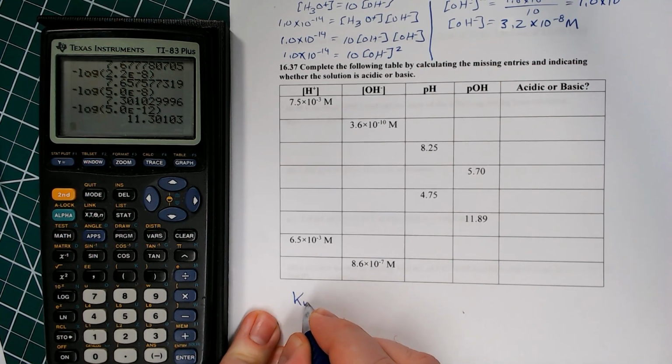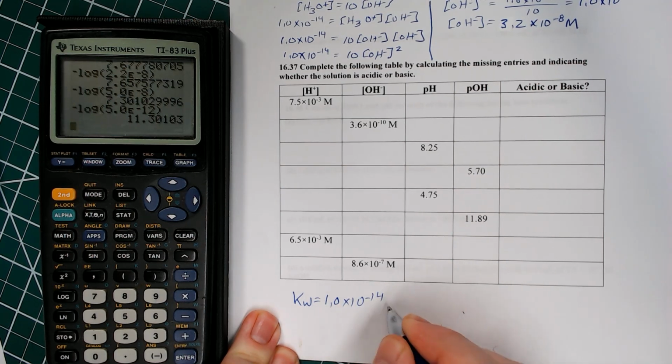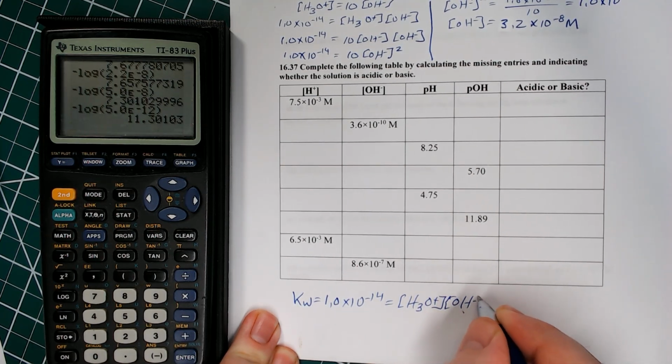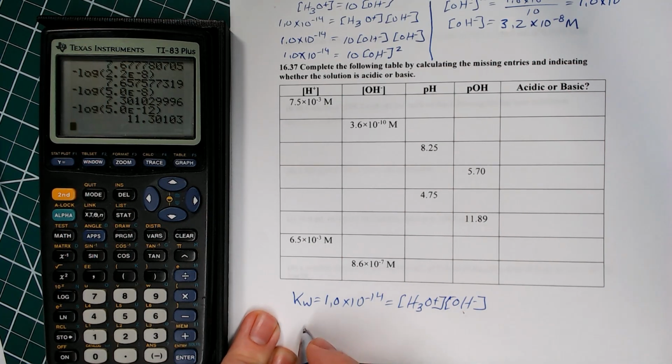So Kw, which is 1.0 times 10 to the negative 14, is equal to hydronium times hydroxide. We know that one. And we also know that pH plus pOH is equal to 14.00. So we know that.